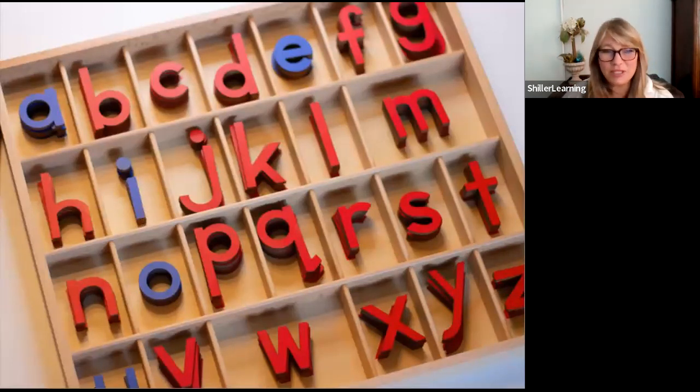So that brings us to the star of the show, that movable alphabet. And there is that better overhead picture than what you were able to see when holding it up. Now, this is that larger set that is included in the Schiller Learning Language Arts Kit A. It is available separately as well.